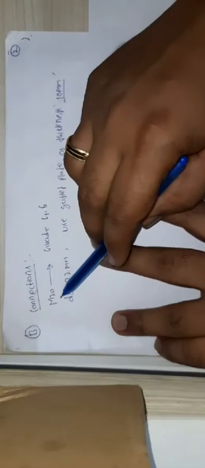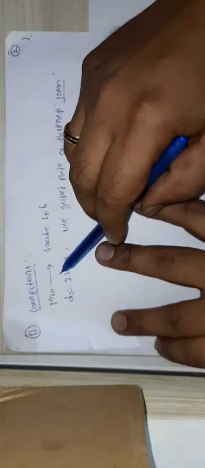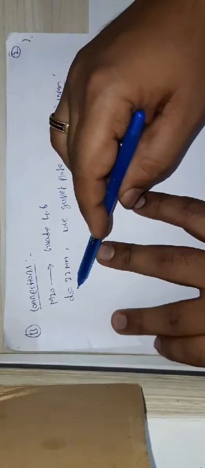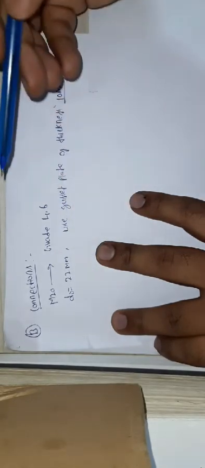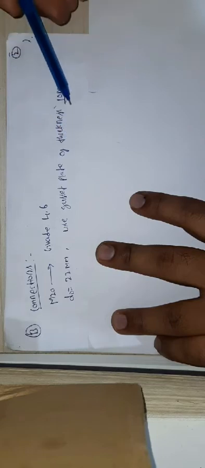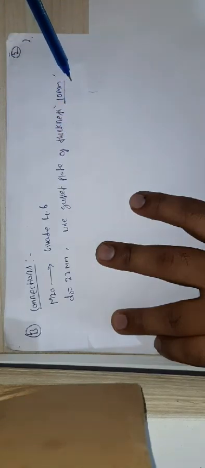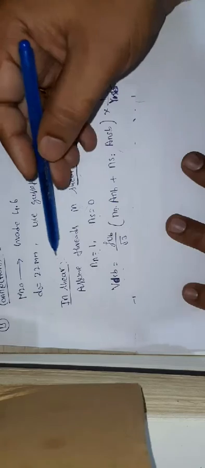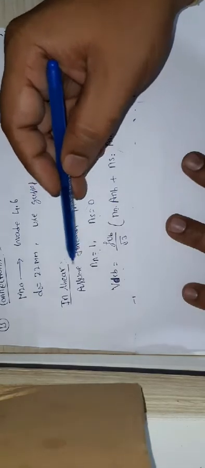So here they have given M20 bolts of grade 4.6, which means the diameter of the bolt will be 22 mm. So we can assume the thickness of the gusset plate. In this case, I assume it is 10 mm. Now let us check the strength against shear. So now I need to calculate the shear strength of the bolt.